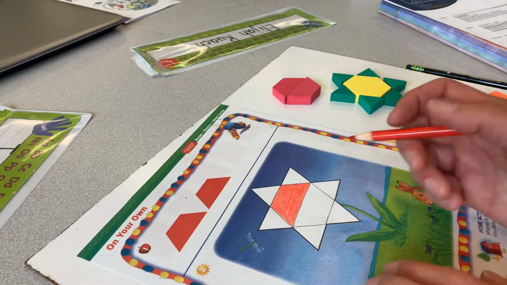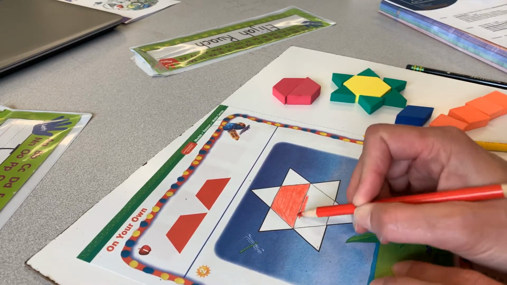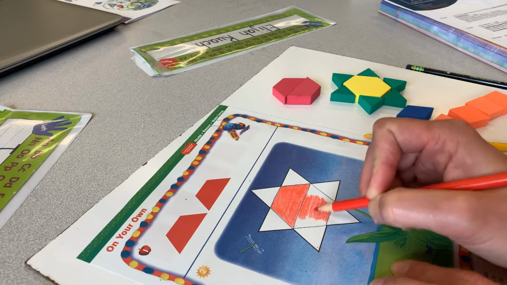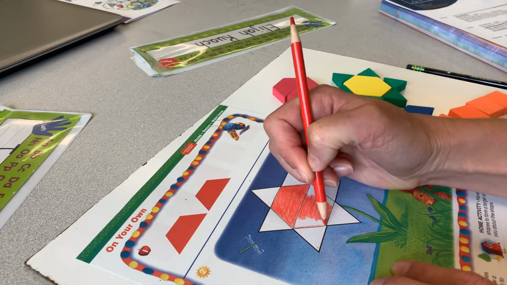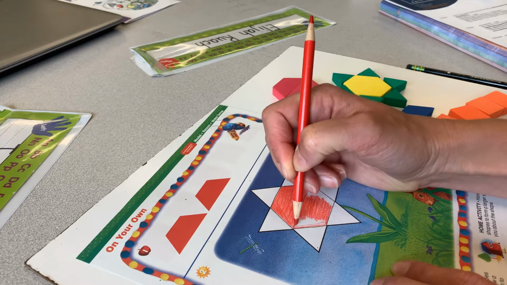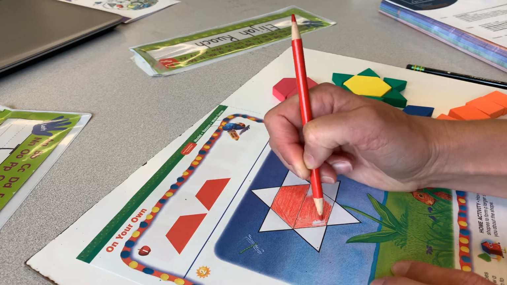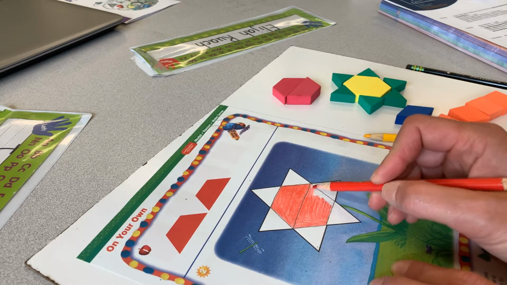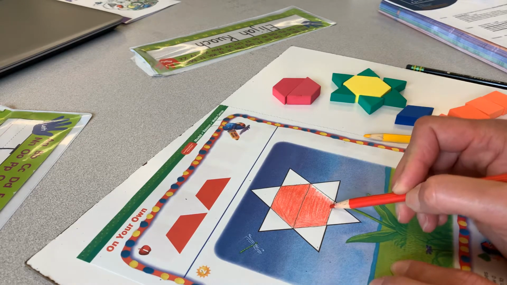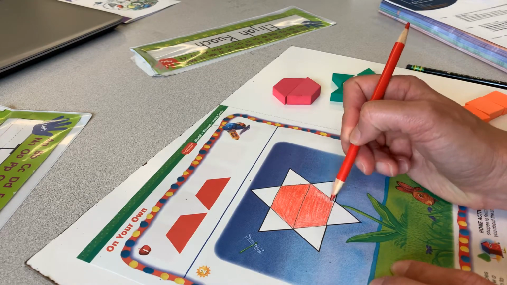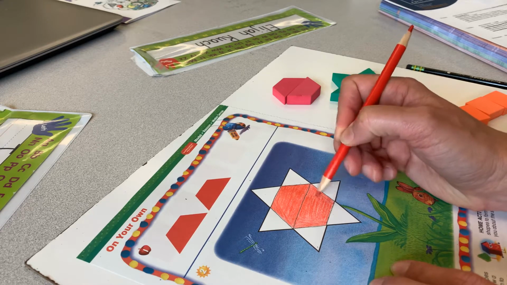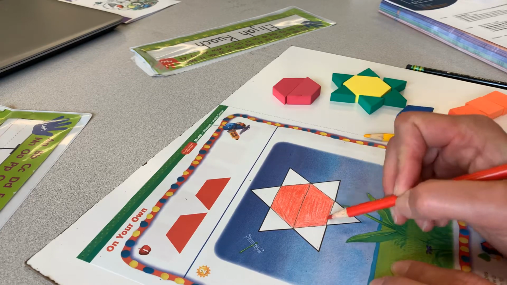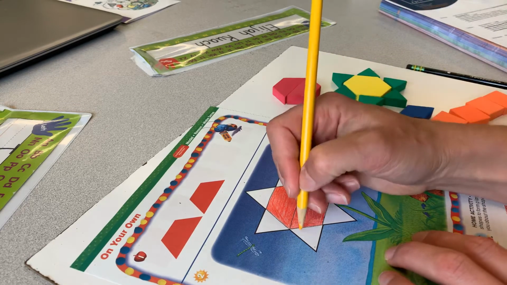Okay, there's the top. Let's try the bottom. Coloring is so soothing to me, like it calms me. It's like a comfortable feeling. I like to color. Do you like to color?